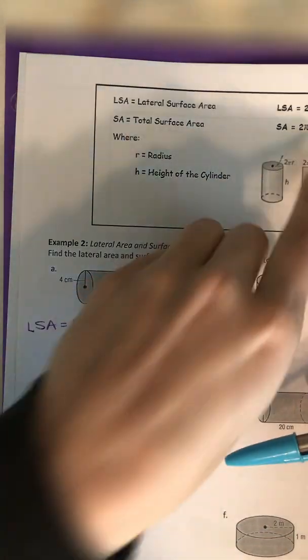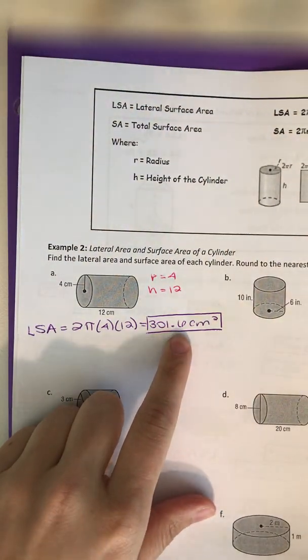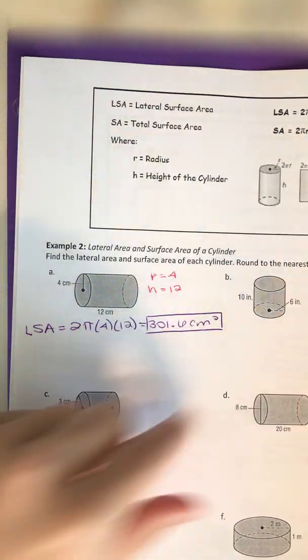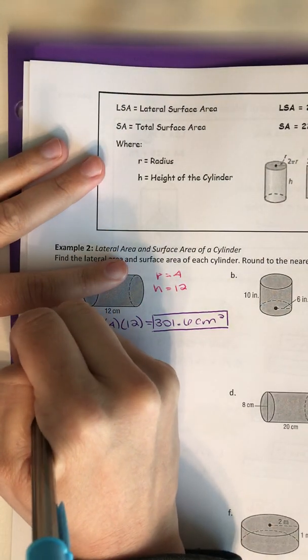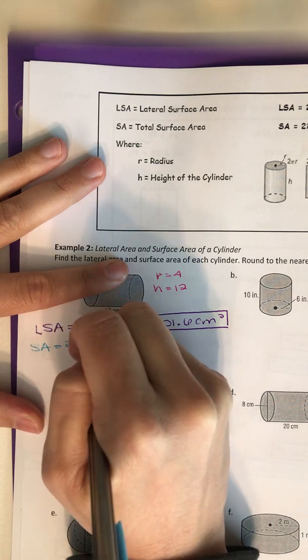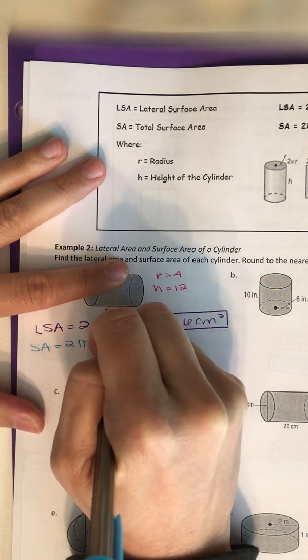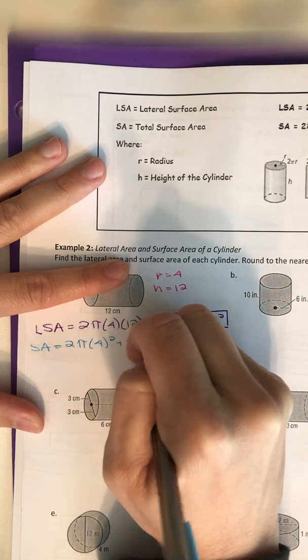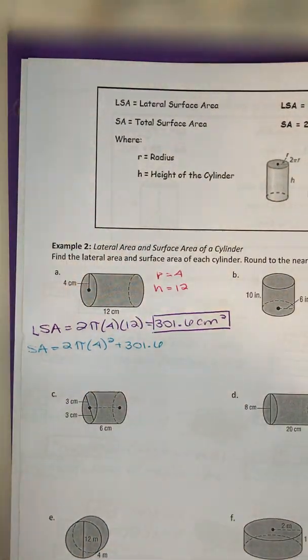So for my surface area, all I'm going to do is take that 301.6 and add whatever 2 pi r squared is. So I have 2 pi, my radius is 4 squared, plus 301.6.